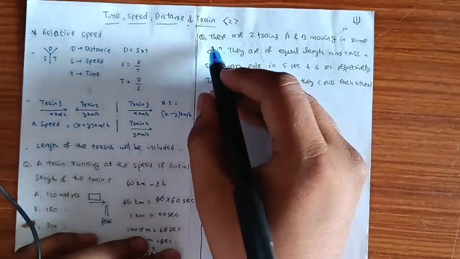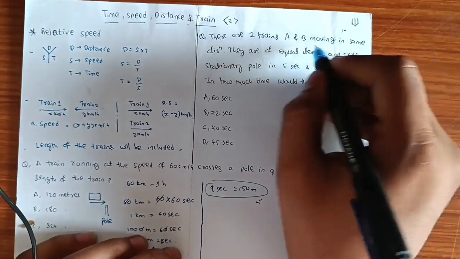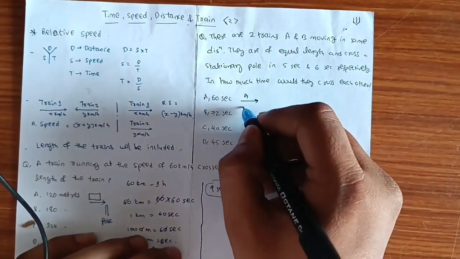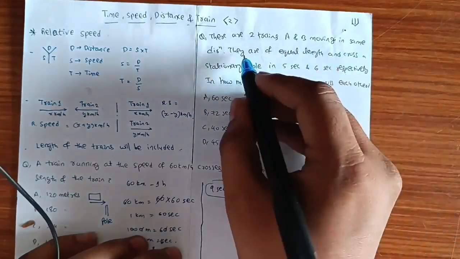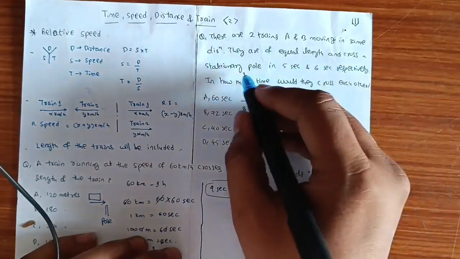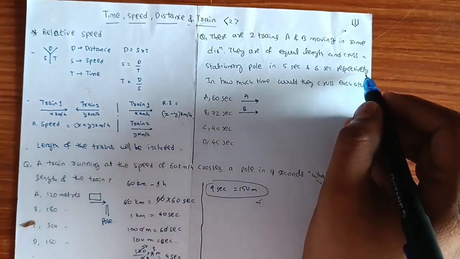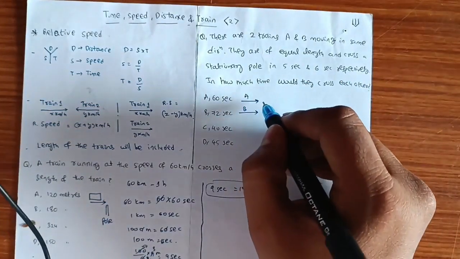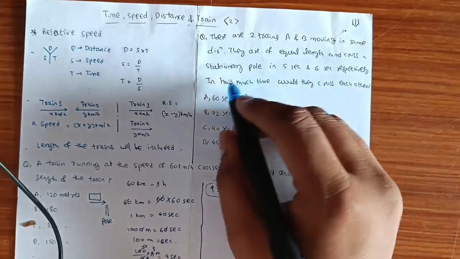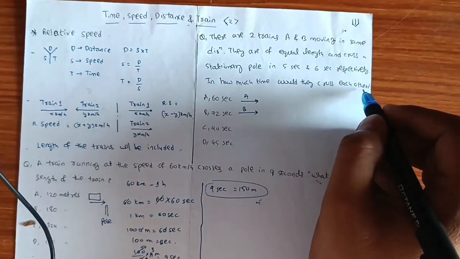Now let us see the next question. There are two trains, A and B, moving in the same direction. Train A is moving in this direction and train B is also moving in this direction. They are of equal length and cross a stationary pole in 5 seconds and 6 seconds respectively. So train A crosses the pole in 5 seconds and train B crosses the pole in 6 seconds. In how much time would they cross each other?